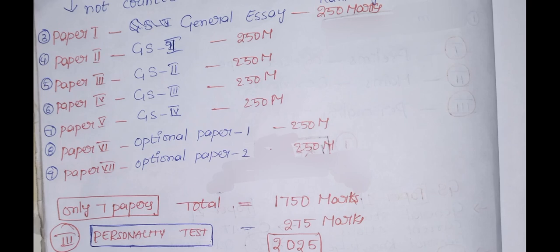Paper 1 is the general essay, and the marks are 250. Paper 2 is GS1, general studies, also 250 marks. GS1 means Indian heritage, culture, history, and geography of the world and the society.